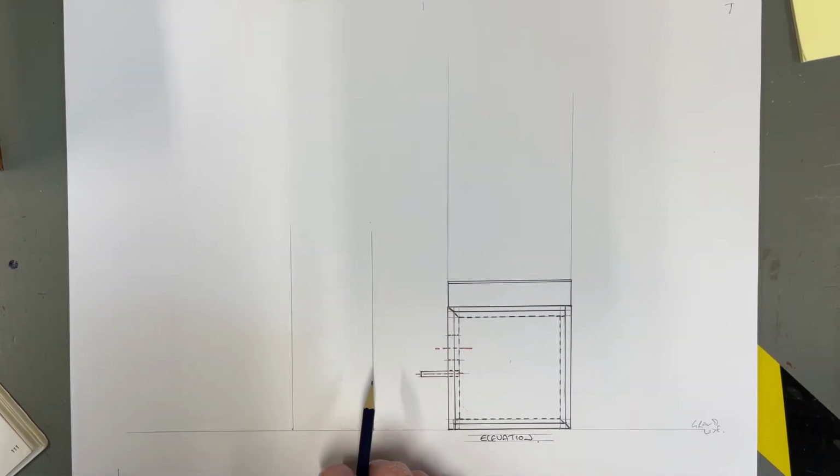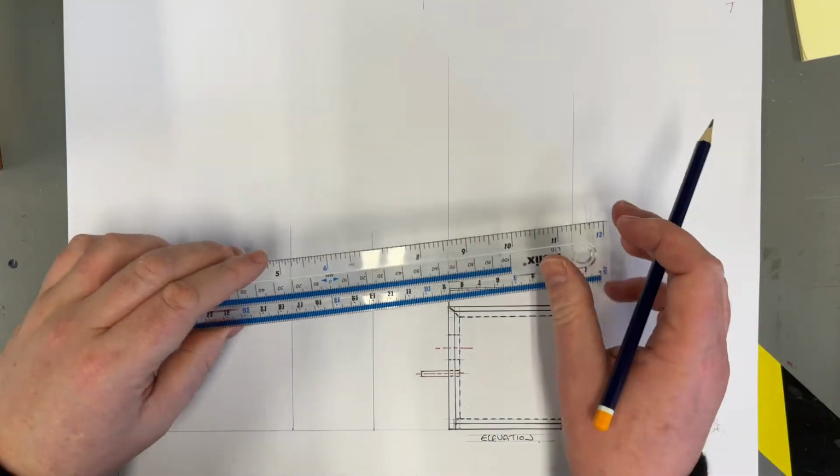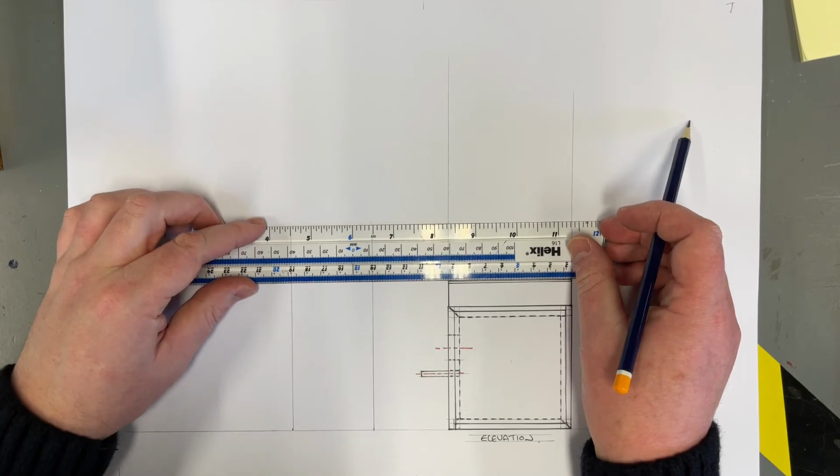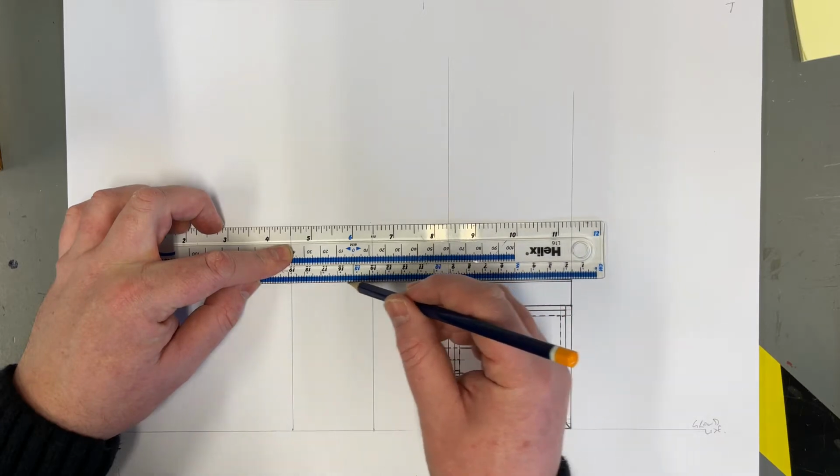Now, the heights, we don't need to measure again. We can actually get those from the elevation. So this is relatively simple. So we'll start at the top, come down, and we see where the metal is. We're going to project the top of the metal across.